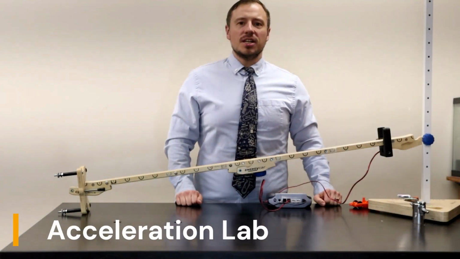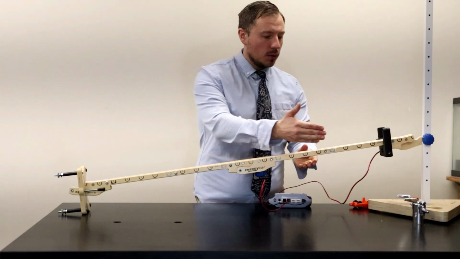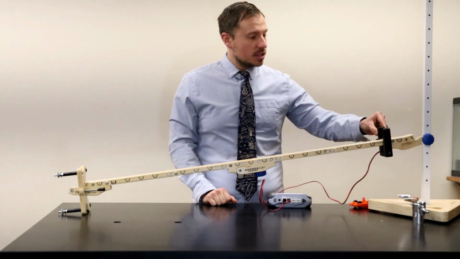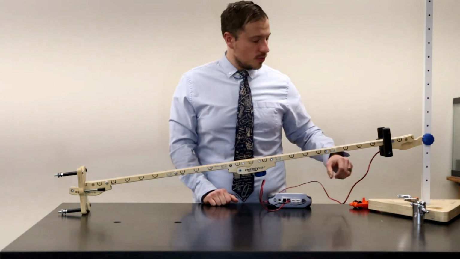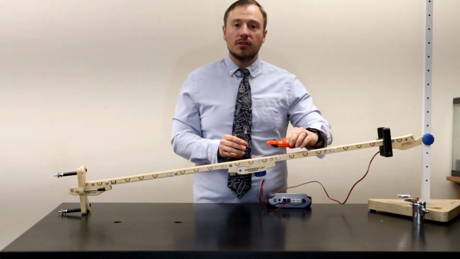This is the acceleration lab. At each table, you're going to have a ramp with different notches on it. You're going to have a photo gate, which is going to time how long it takes an object to travel through the photo gate. And I have this little race car that's going to go down the track.